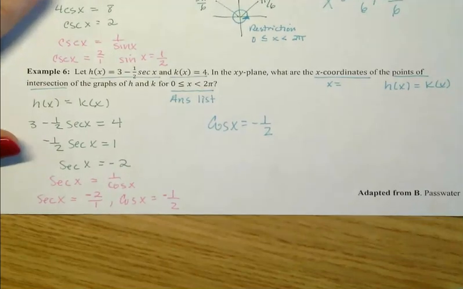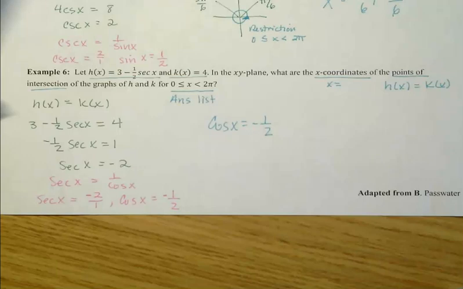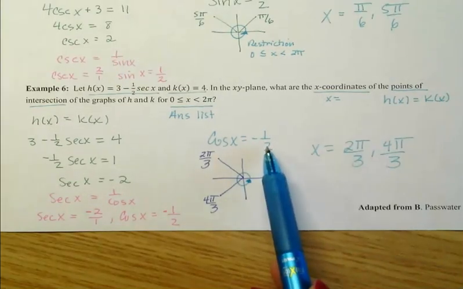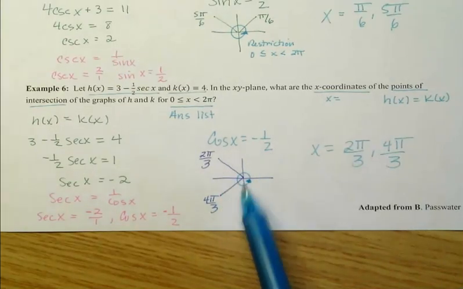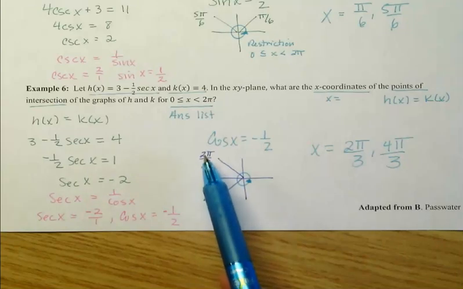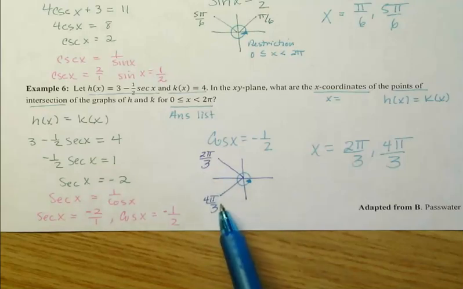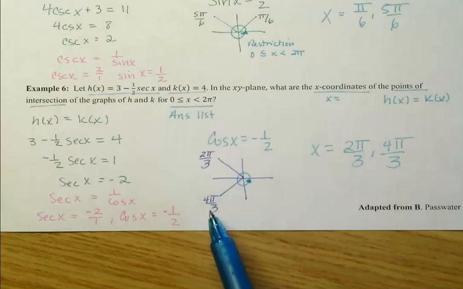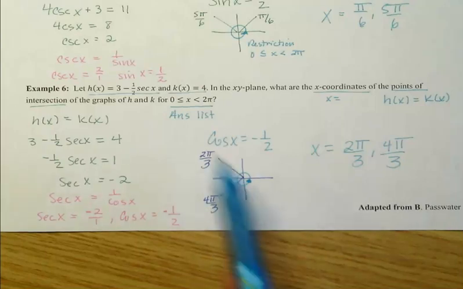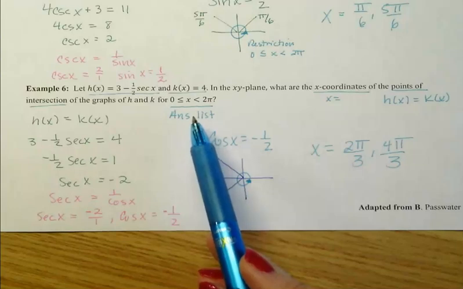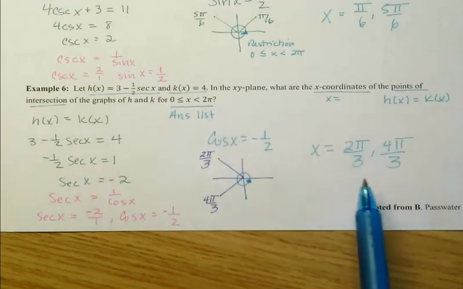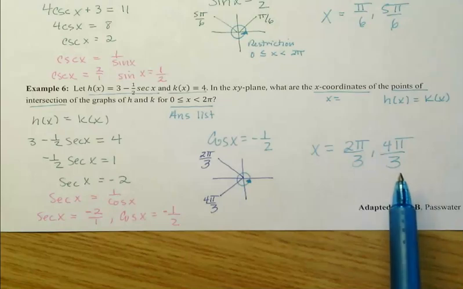Remember, within one rotation around the circle. So go ahead and find your solutions. Pause your video now. All right, so we know cosine is negative in quadrant 2 and quadrant 3. So the angle in quadrant 2 that has a cosine value of negative 1/2 is 2 pi over 3, and the angle in quadrant 3 that has a cosine value of negative 1/2 is 4 pi over 3. And so since that's within our one rotation and our problem says give me a list of answers, then my answers are 2 pi over 3 and 4 pi over 3.